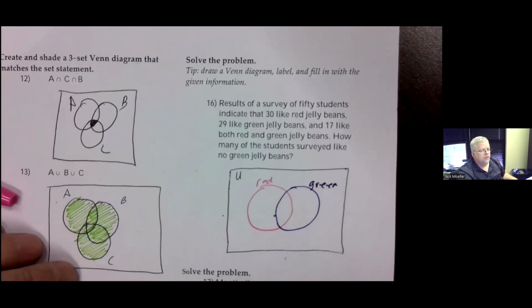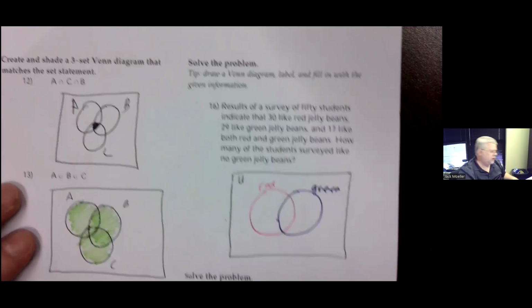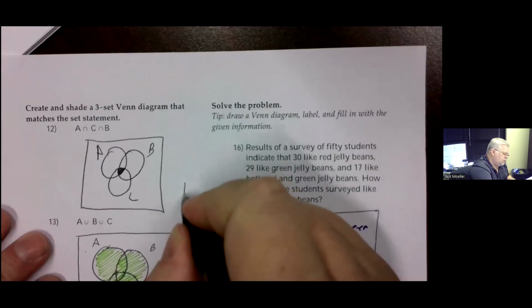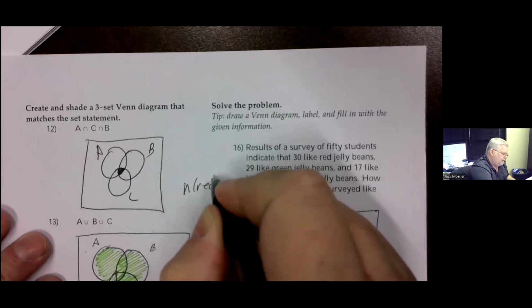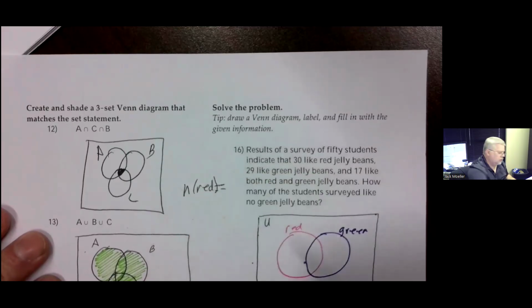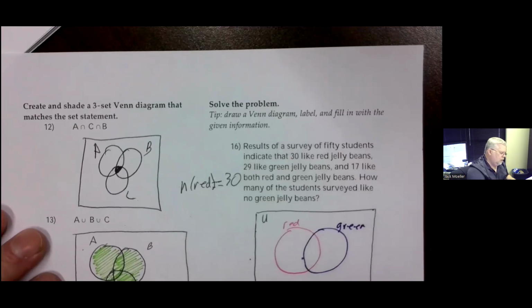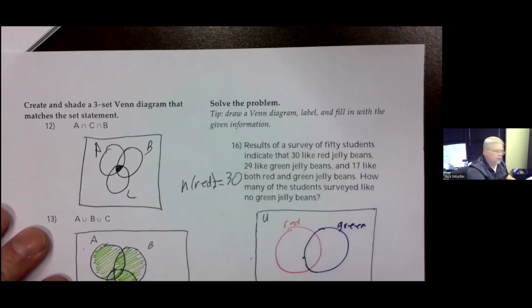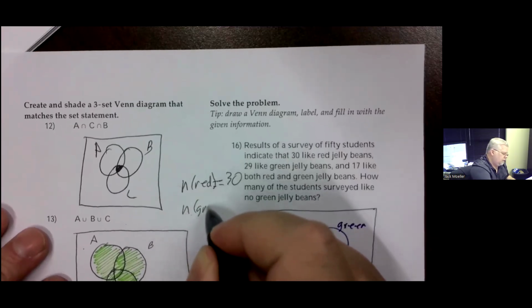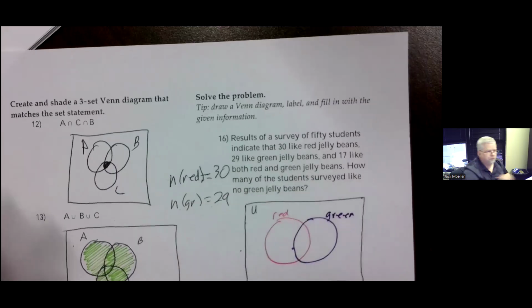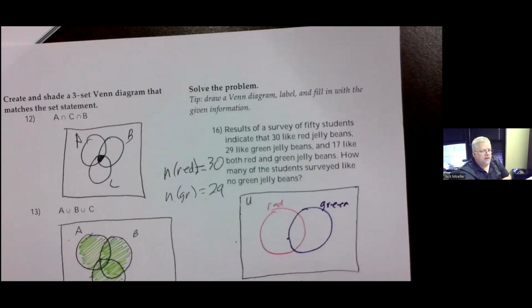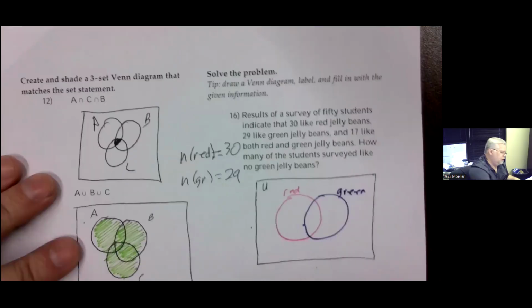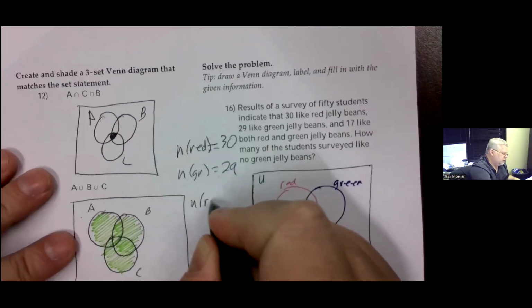Okay, and so the 30 that like red, well, one thing you need to be able to do, and we talked about this a little bit in 2.4, is put that in set notation. So that 30 who like red, that would be the number of red equals 30. And then the number of green is 29. And then 17 like both. So if they like both, what you need to recognize is that's intersection.